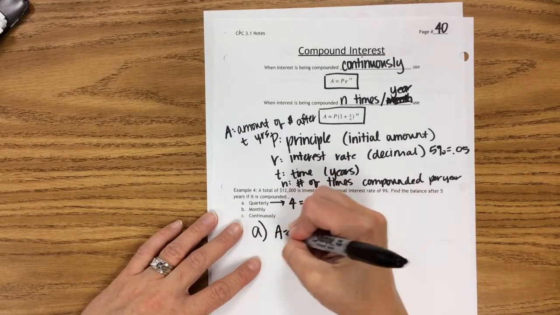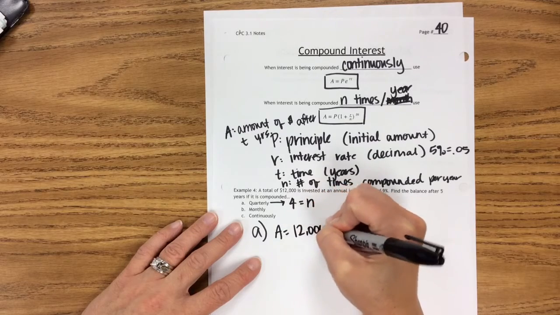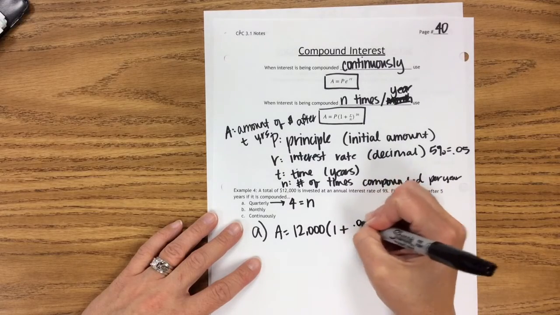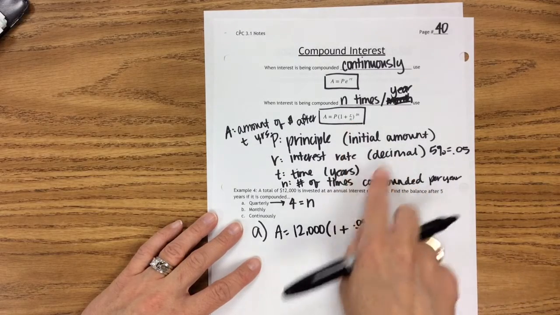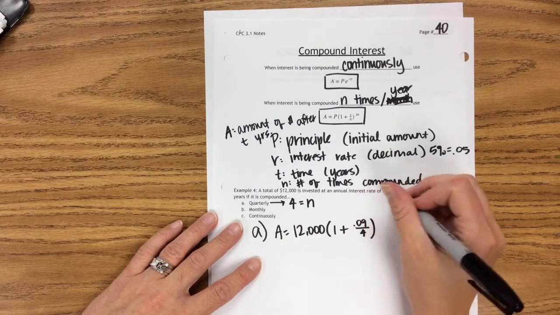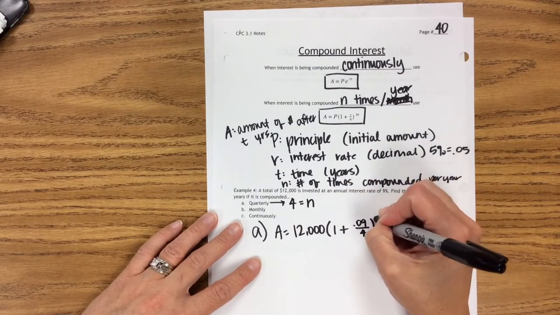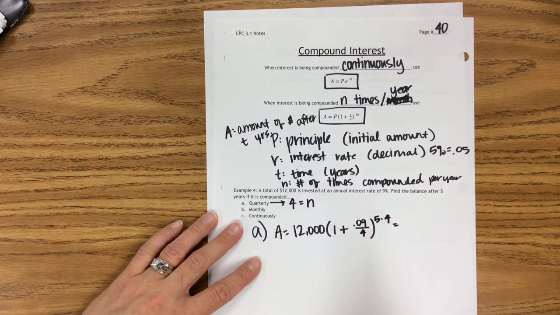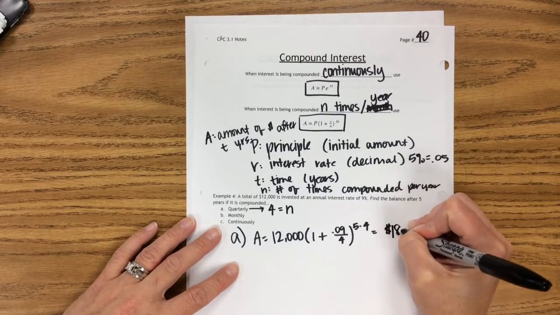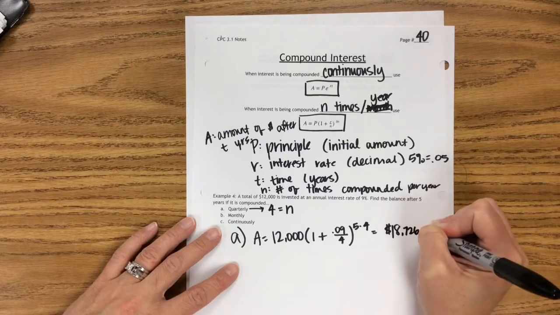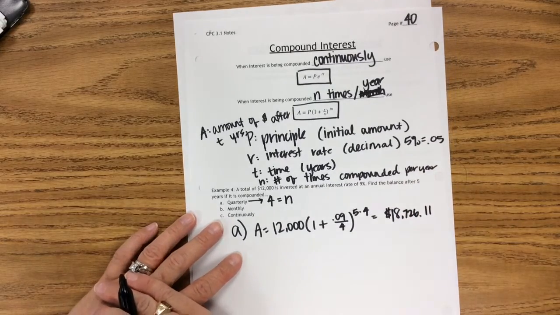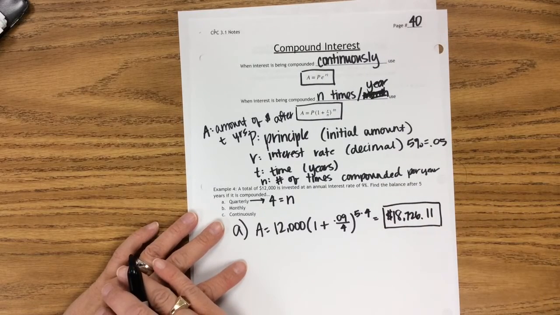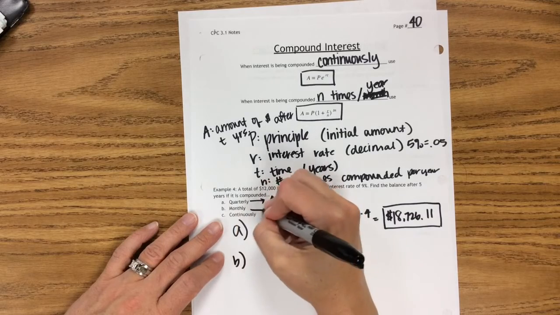Okay, so what I'm going to do is take the principal, which is 12,000, and then my 1 plus, my interest rate is 9%. We'll divide by n, which we decided was 4, and the exponent is t times 4, which would be 5 times 4. So what I'd like you to do is practice typing all of that in your calculator and see what you get. You should get the same answer that I'm getting, or else you are typing it in your calculator wrong and it is doing a wrong order of operations for you. But you should get $18,726.11.